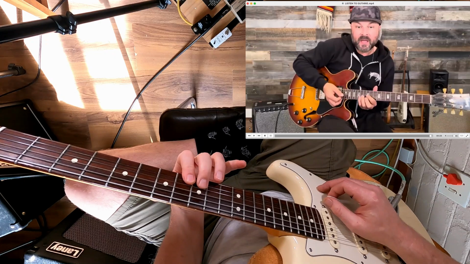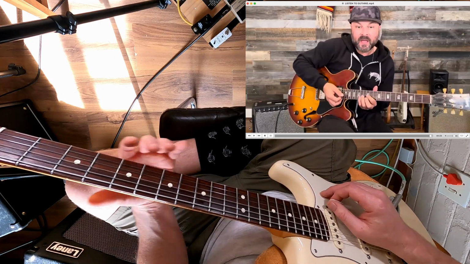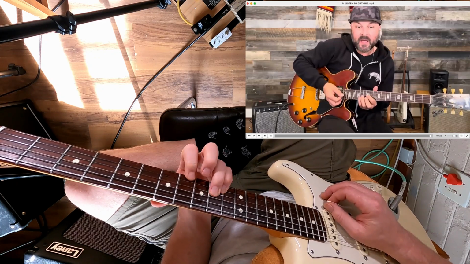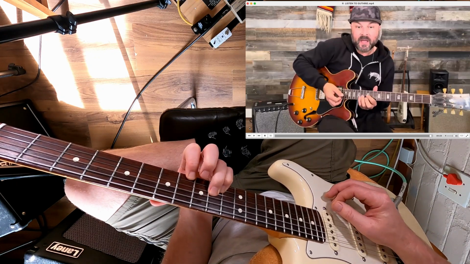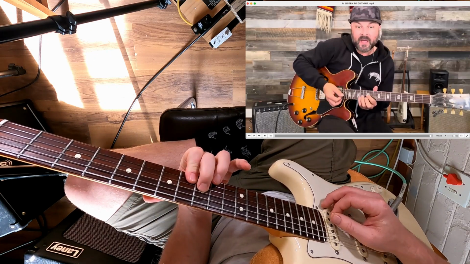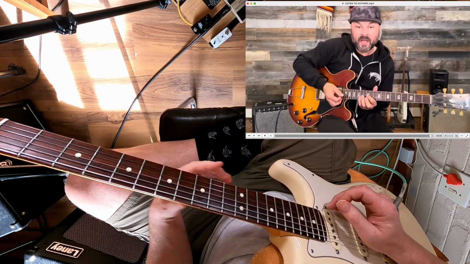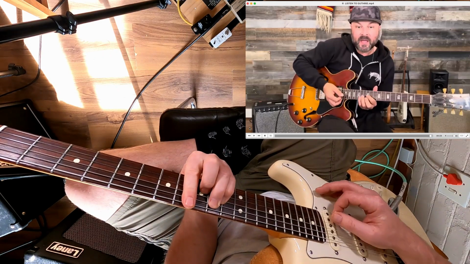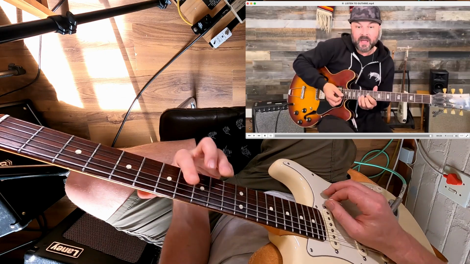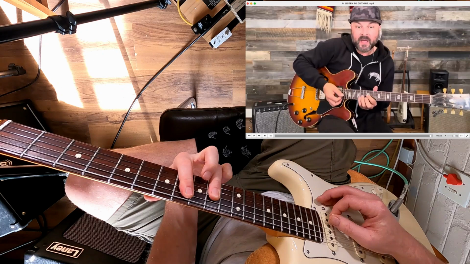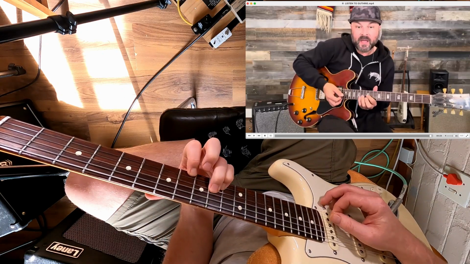Then he moves up to here where we're going to concentrate on. So he's playing this first triad, C major, then F, then goes to G, back to C. So it's the top three strings. The first triad is coming out of your E form. For the F chord, it's coming out of the A form. So it's this shape.